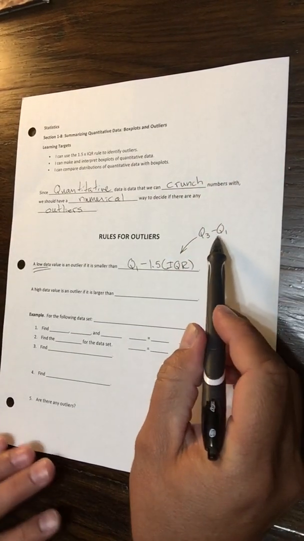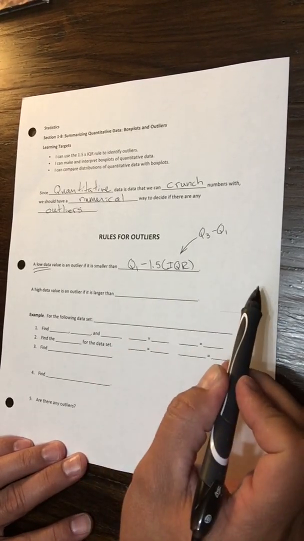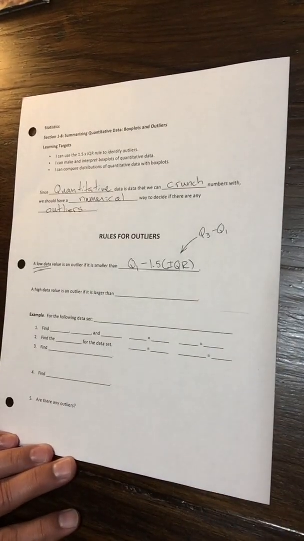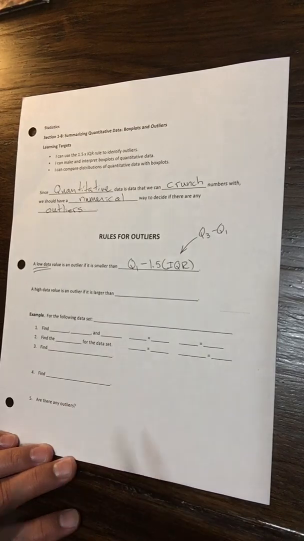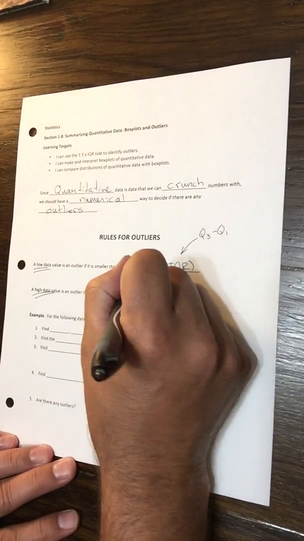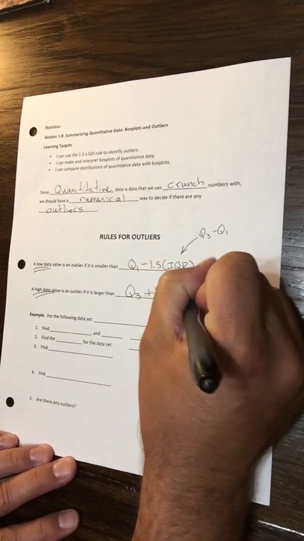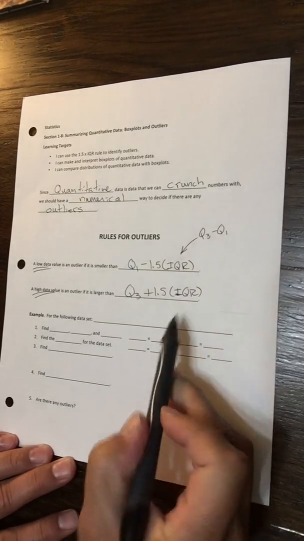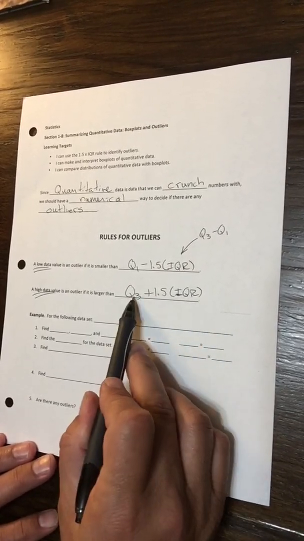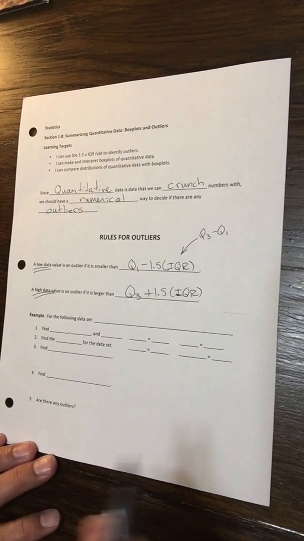That's the range of the middle 50% of the data. You multiply by 1.5, you make it even bigger, and then you subtract it from Q1, you create a boundary number. If anything is less than that boundary number, we call it an outlier. A high data value is an outlier if it's larger than Q3 plus 1.5 times the IQR. So we take the IQR, which is the range of the middle 50% of the data, multiply by 1.5, making it bigger, and we add it to Q3, making a bigger number. If anything's larger than that, it's an outlier.